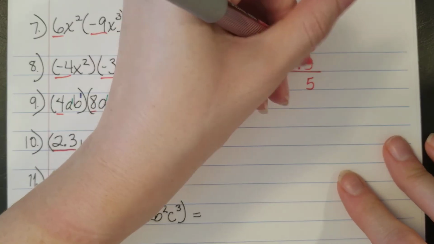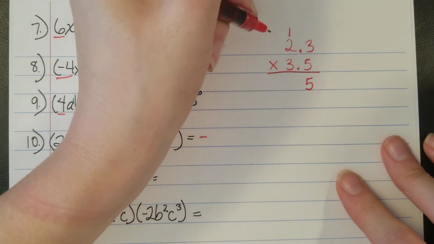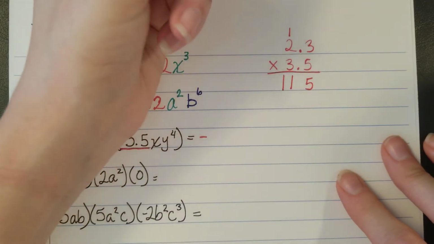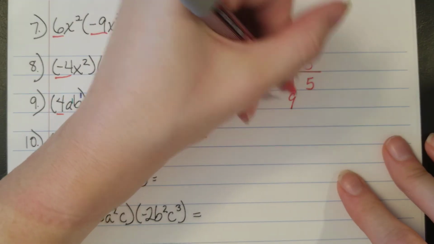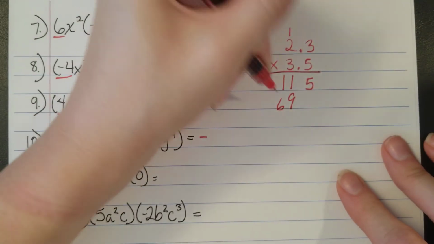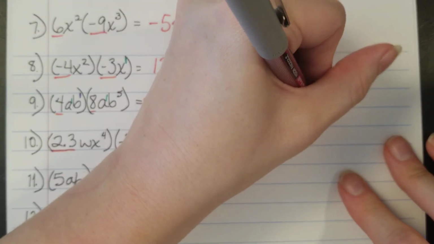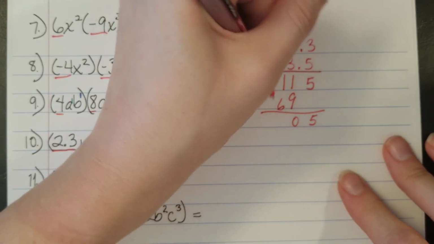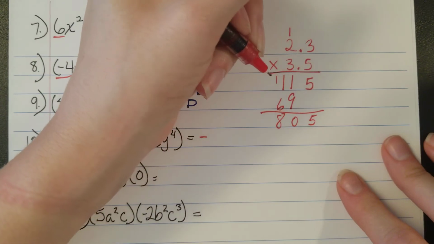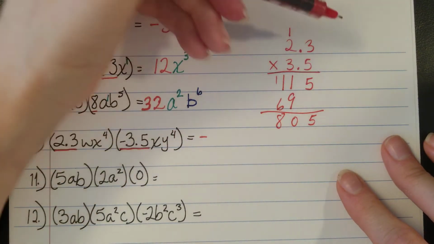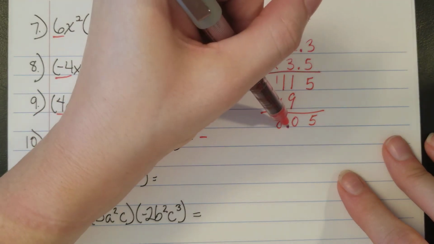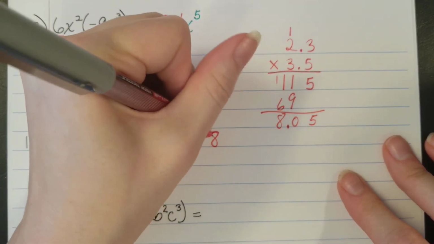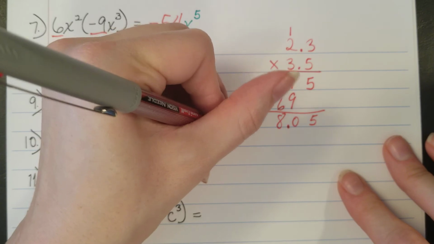Carry the 1. 5 times 2 is 10. Plus 1 is 11. And then 3 times 3 is 9. And 3 times 2 is 6. So 5, that's 10. Carry the 1. That's 8. And then we need 2 digits after our decimal point, so that gives me negative 8.05.